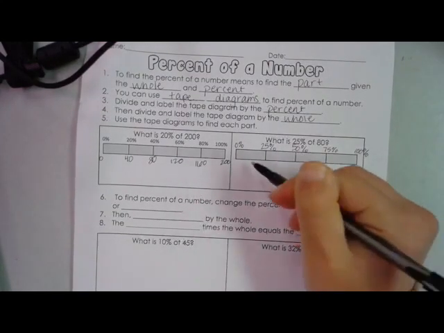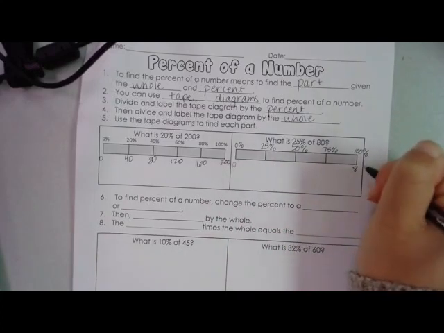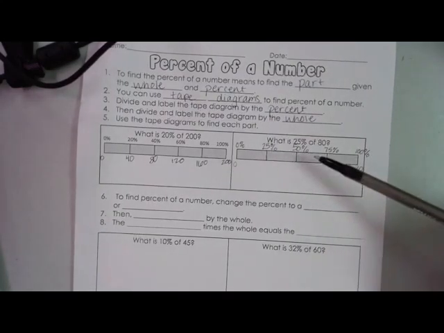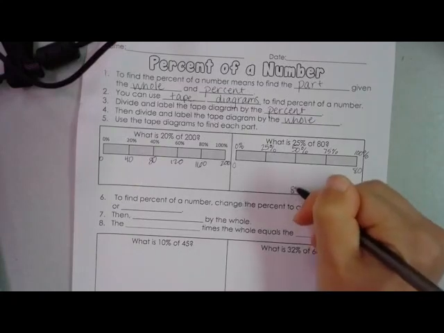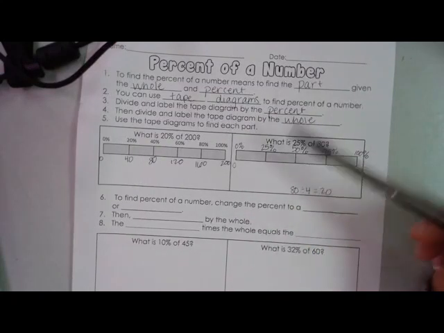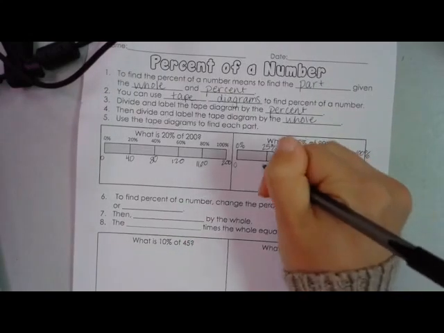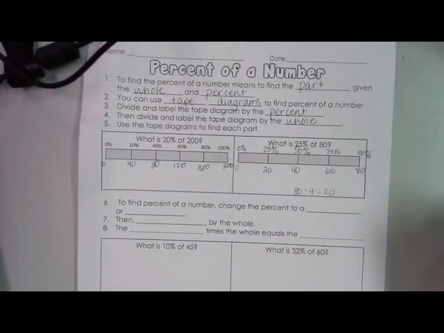Okay? Down below is my whole, so I have 0, and I'm trying to get to 80. Okay, and I have 1, 2, 3, 4. So 80 divided by 4 is 20, so each section here is going to be worth 20. So I have 20, 40, 60, and 80.